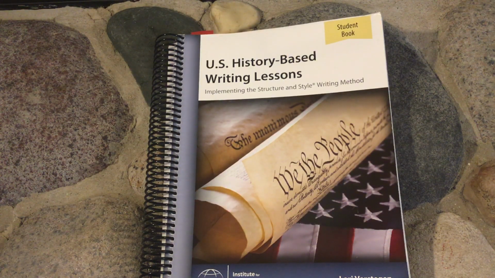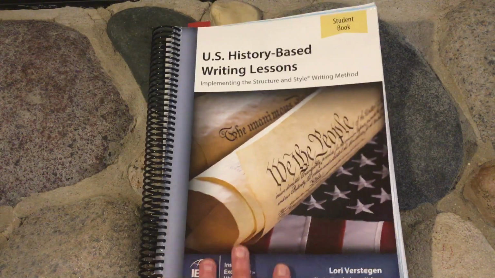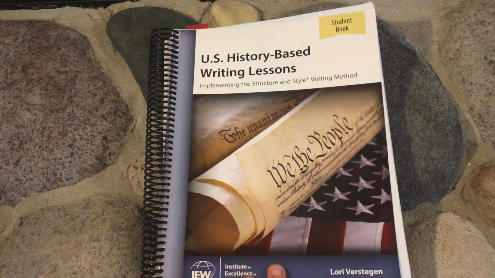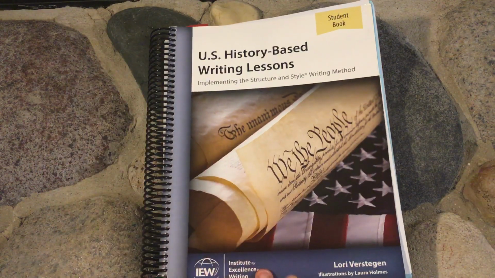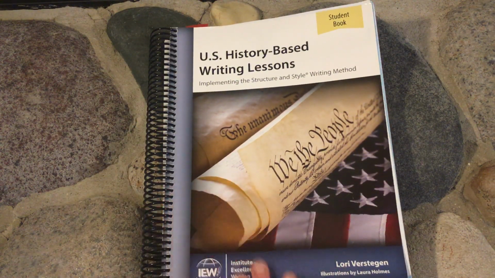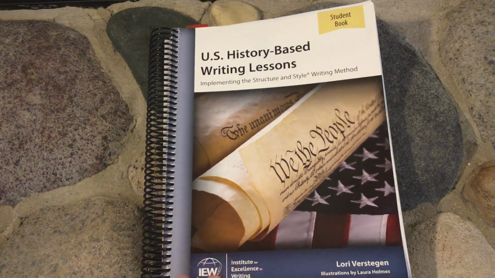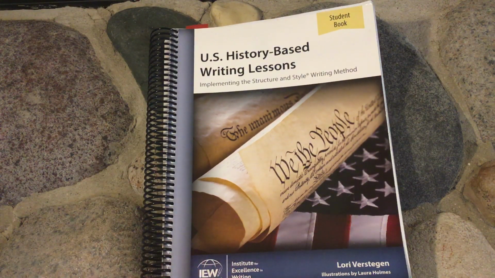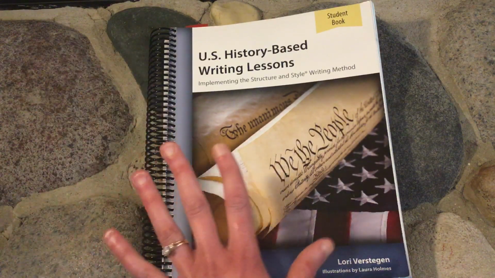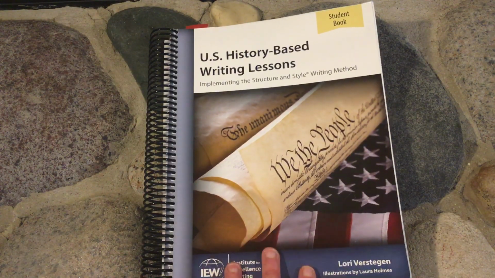So there are other writing lesson books than just this U.S. history-based one. They have an ancient history, a medieval history, a modern world history, a wonders of science, and 2 Narnia books for level B for grades 6 through 8. And then they have other options if your student is younger. So for level A, grades 3 through 5, or for level C, grades 9 through 12, they have different options for these writing lessons that they sell.